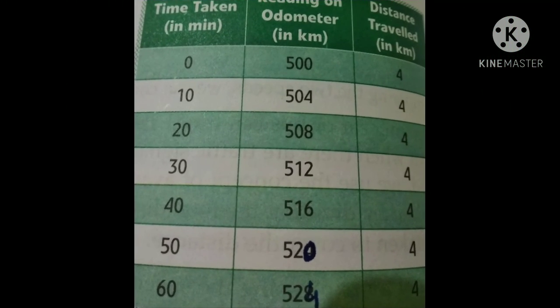Today we will study the time-distance graph for uniform as well as for non-uniform motion. Children, first of all, uniform motion. When a body moving in a straight line covers equal distance in equal intervals of time, it is said to be in uniform motion. So, a table is given in this slide.